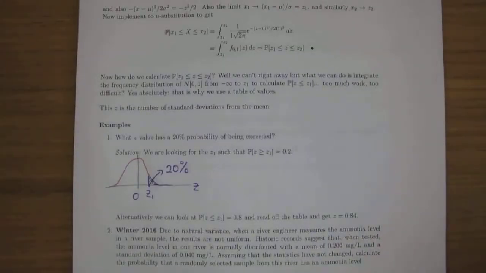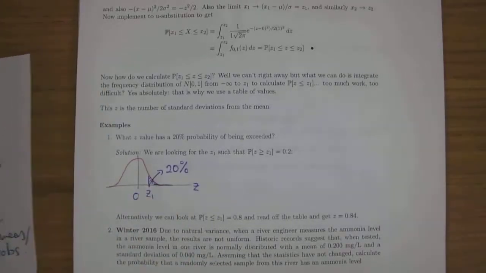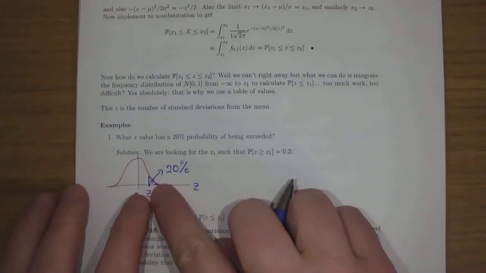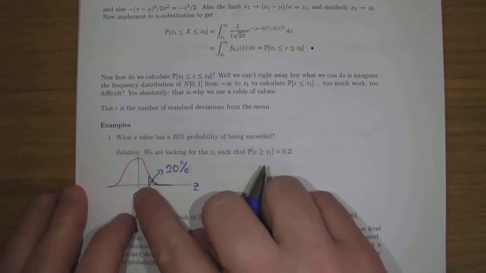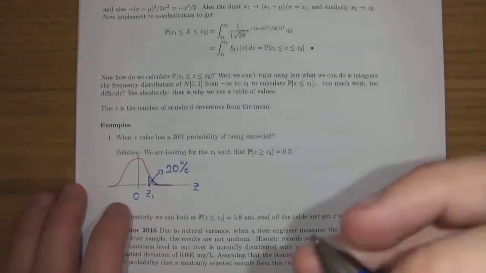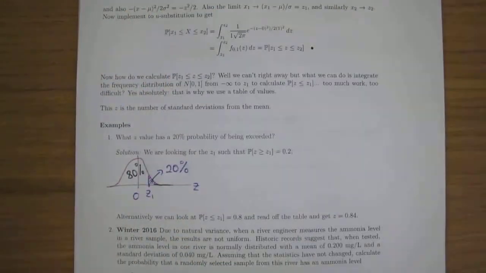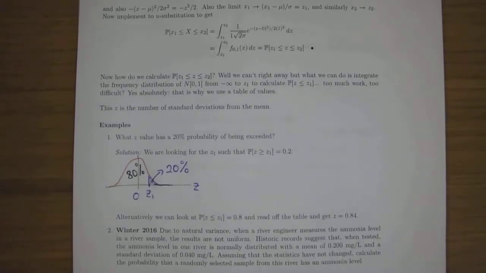Okay, we've got 20% here, so we want to find the z value. So this one is a funny way around. Maybe let's just turn this into a slightly different problem. If there's 20% in that short right tail, because it adds up to 100%, there has to be 80% in the long left tail. So we're trying to find the z value with 80% in the long left tail. That's what we're looking at.